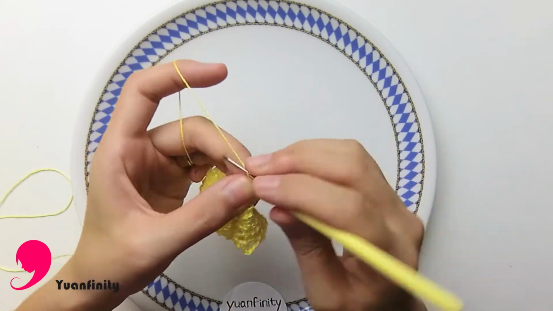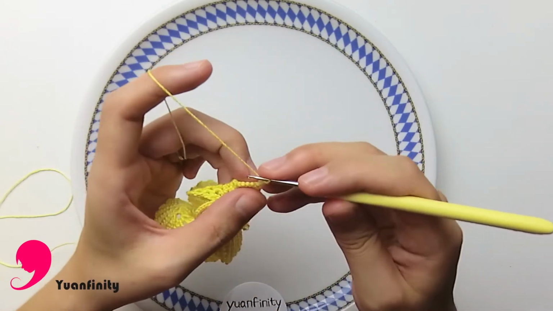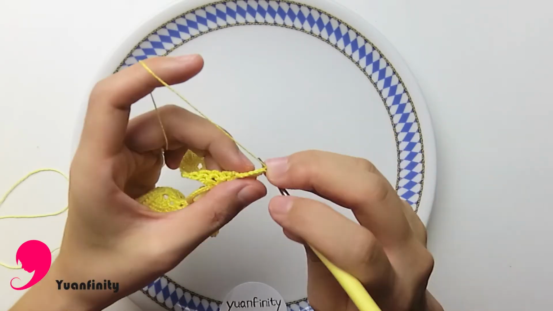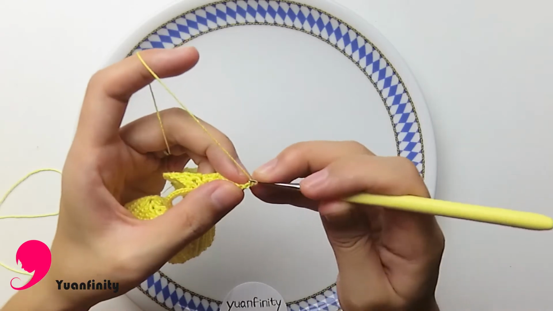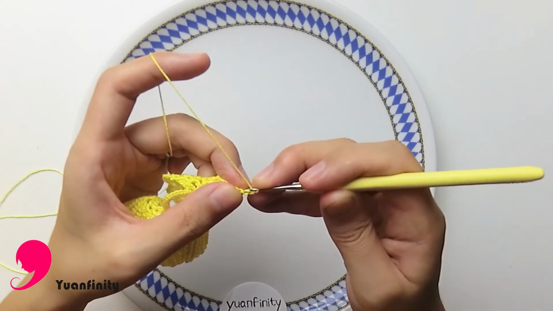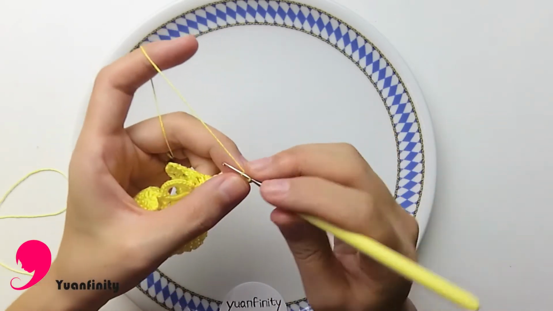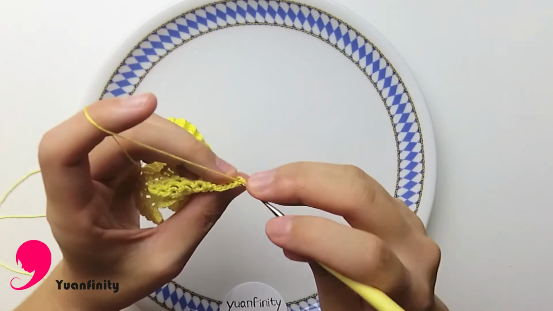And then chain 2. Single crochet in the second chain from the hook, and continue single crochet in the back loop.